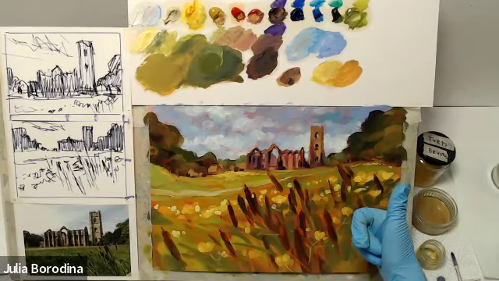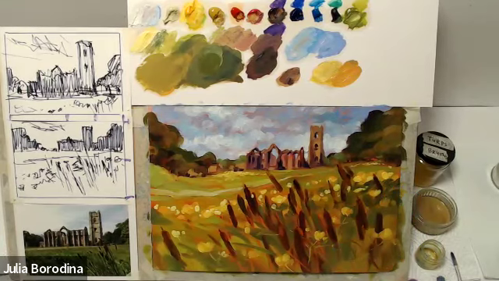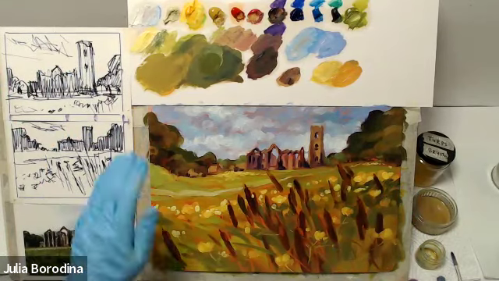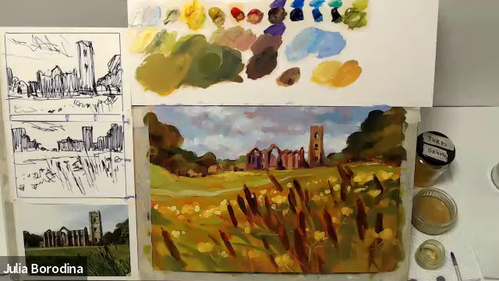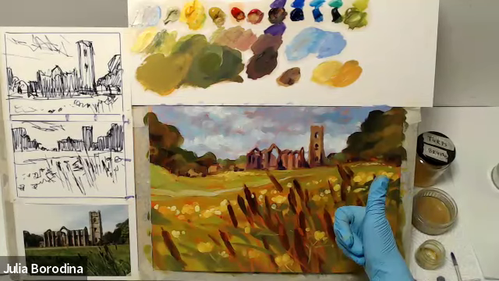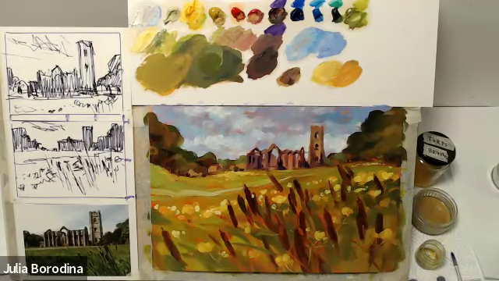Thank you very, very much for today. And if you were to decide to paint a different view, a zoomed in view, that would be very exciting to explore as well. And I hope to see you very soon again. Thank you.